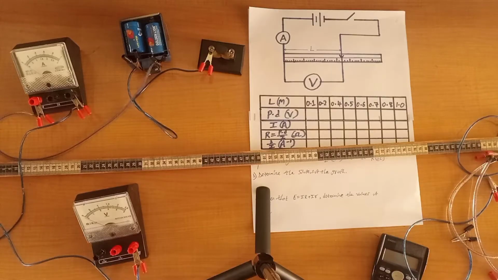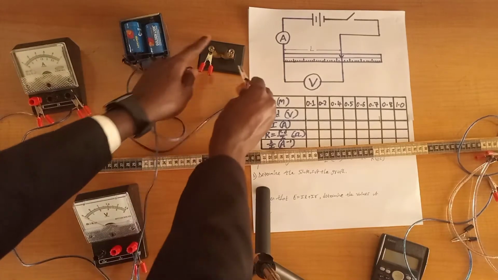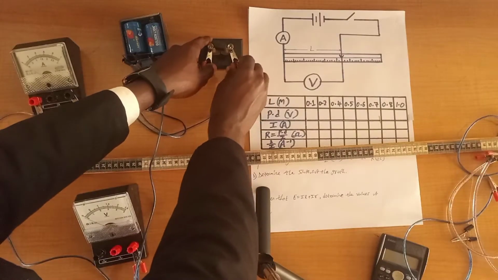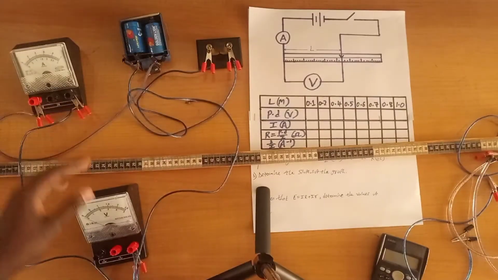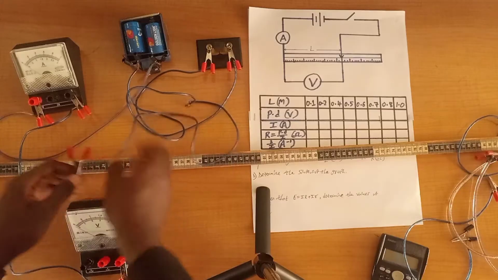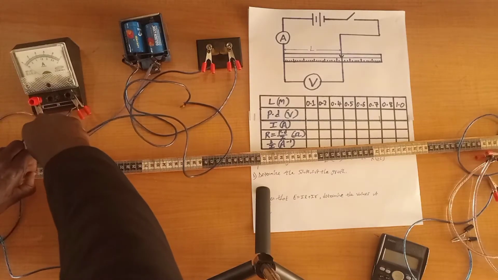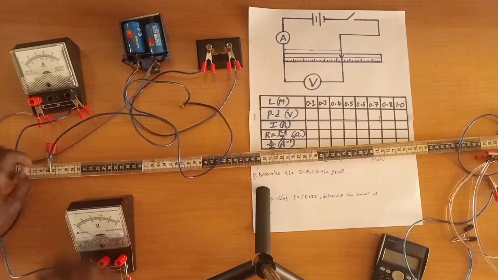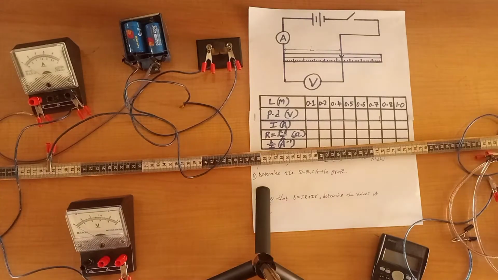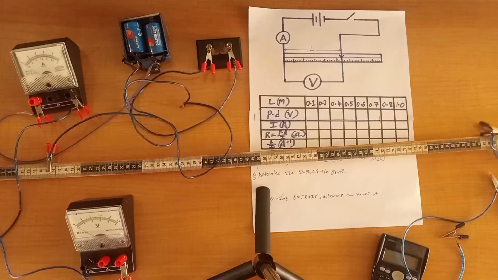Maybe we can use a longer wire for that. For the nichrome, because we are starting with 10, maybe we can put it at 15. We'll adjust.